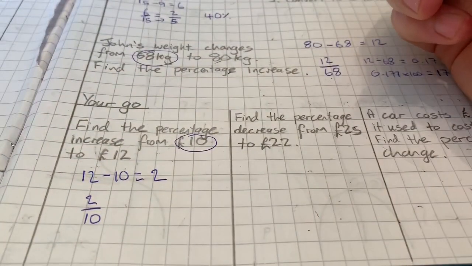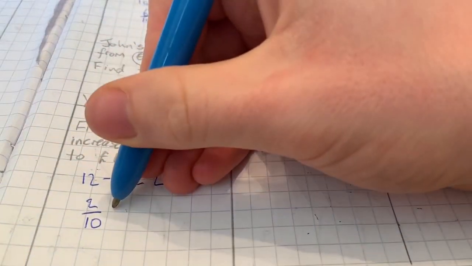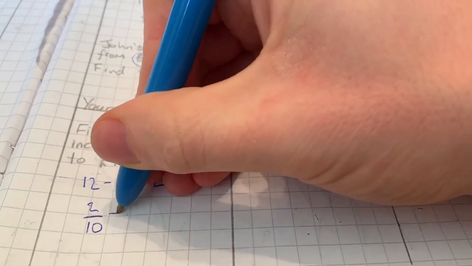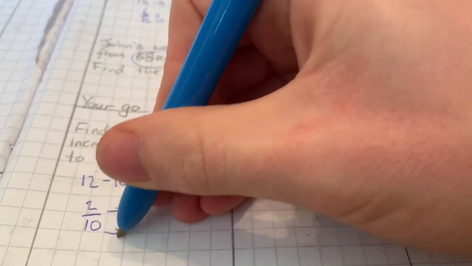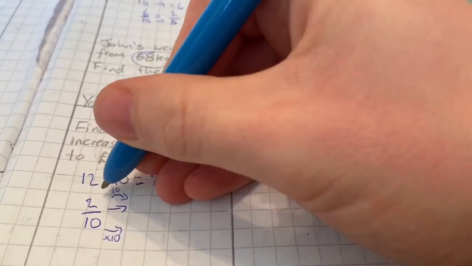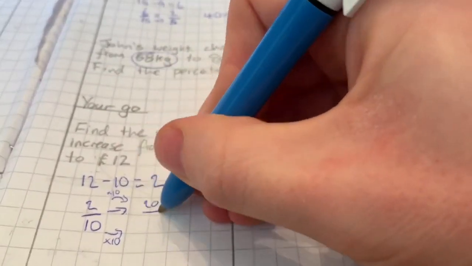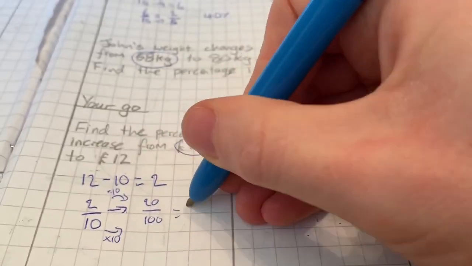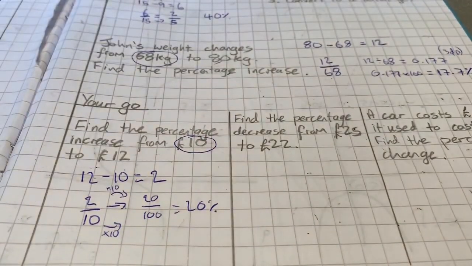So we've got 2 over 10. And then we're going to convert this. We could do this using mental arithmetic, equivalent fractions, or you could just see it'll be 20 over 100, which is 20%.